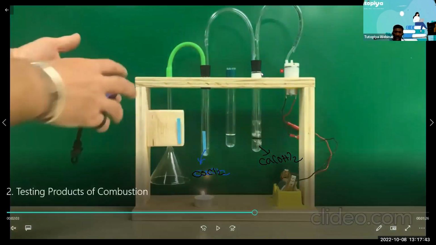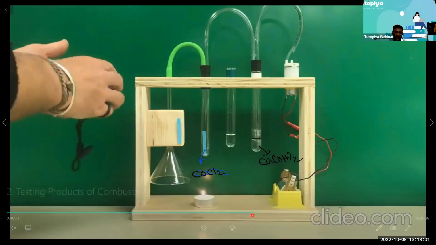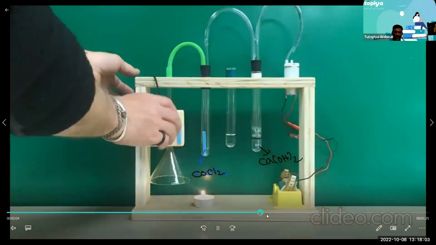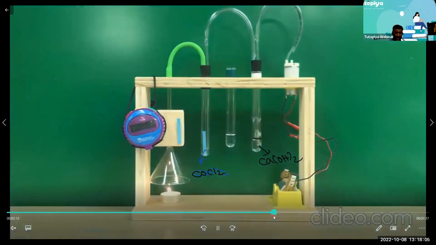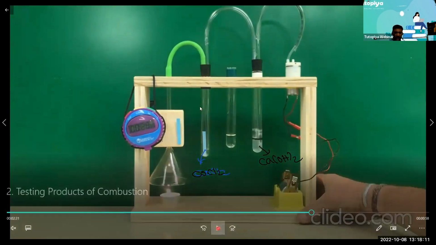And I connect a vacuum pump here, because this vacuum pump sucks the air from the right tube, and that will suck all the air from the first tube, and that will suck the gas. A suction pressure is created, so you have a current of air passing through the entire setup. I'll also connect a timer to see how much time it takes to observe the change in color of the cobalt chloride and of the calcium hydroxide. So this is actually what's happening.